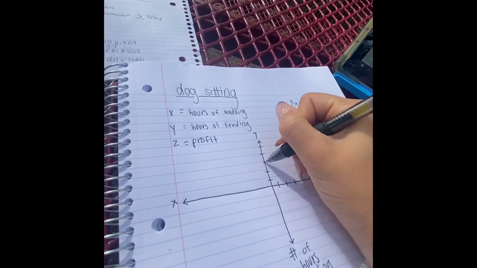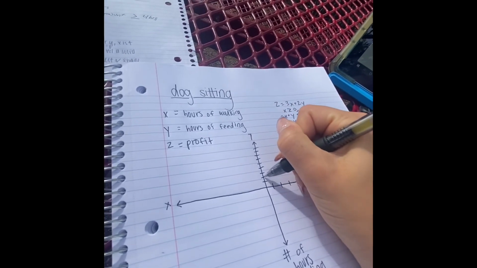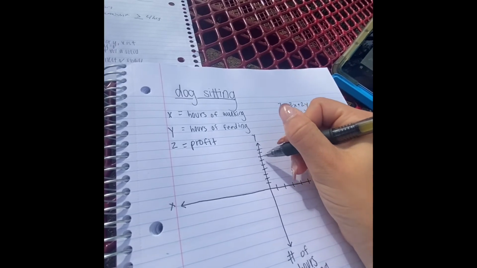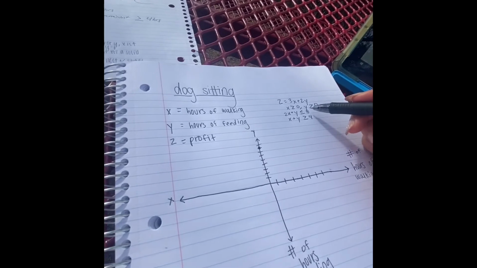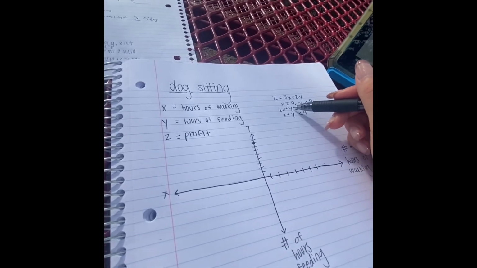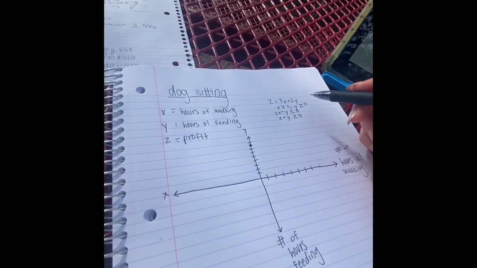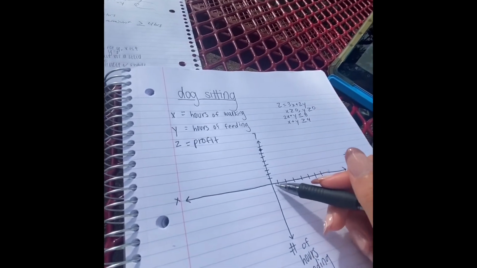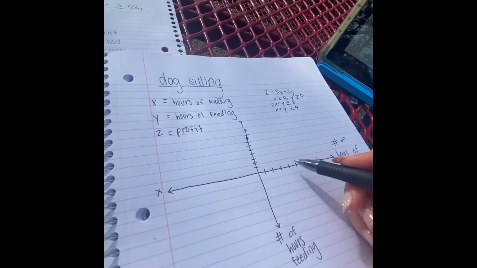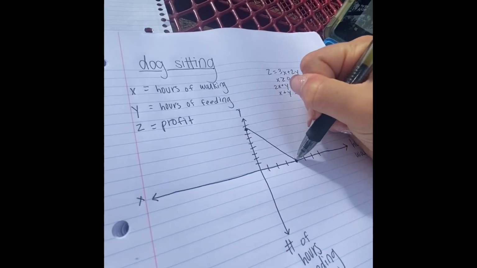So 1, 2, 3, 4, 5. I need to make more points. 1, 2, 3, 4, 5, 6, 7, 8. Plot it there. And then same thing but reversed. If you made y 0 to find the variable for x, that would make x 4. And so then on the x, 1, 2, 3, 4. And then we're just going to draw that line.